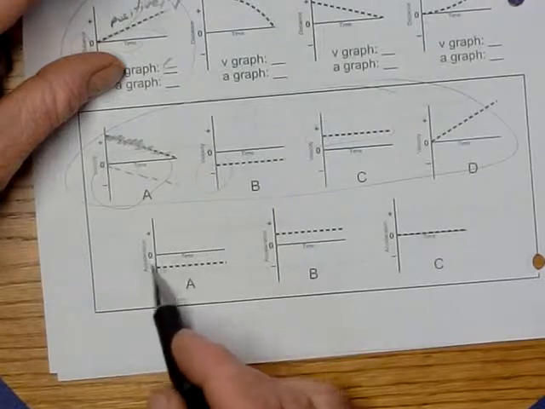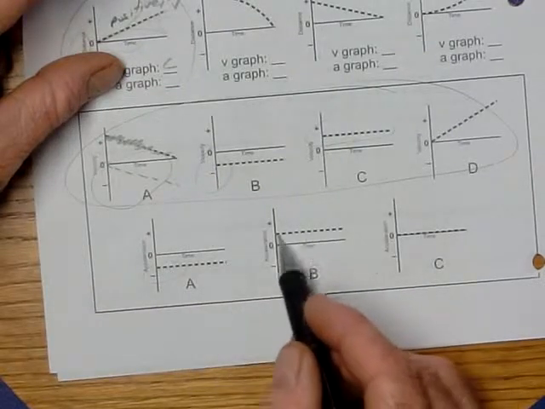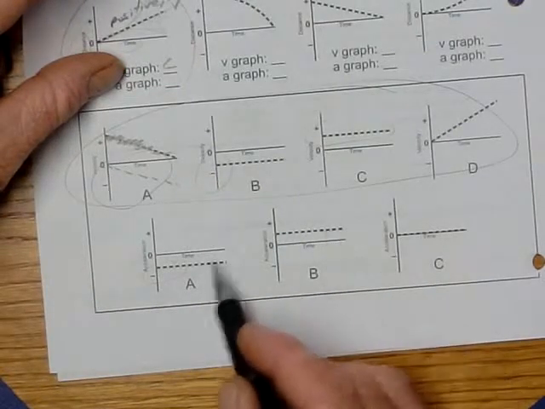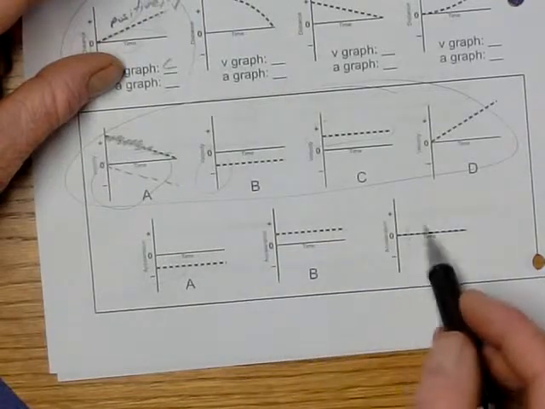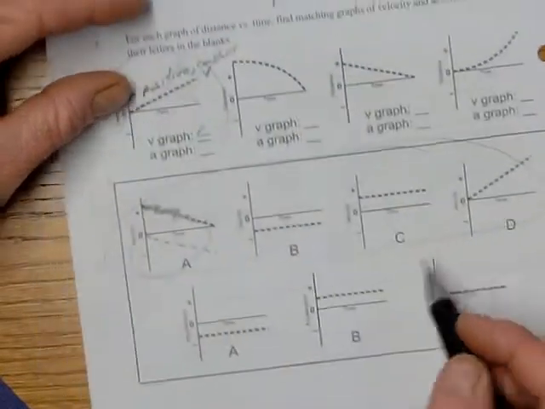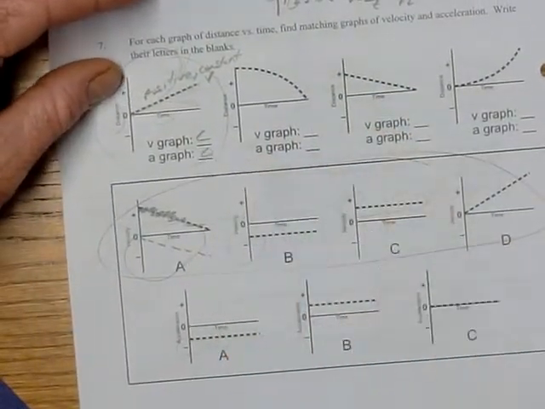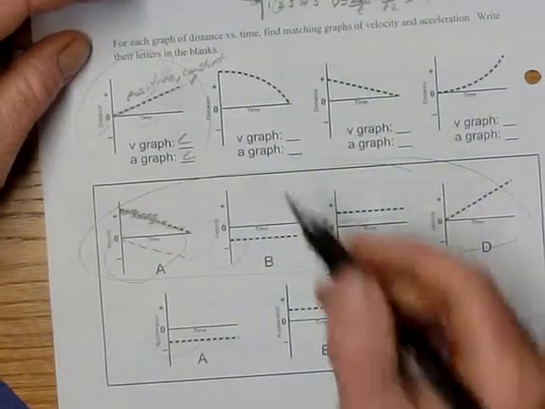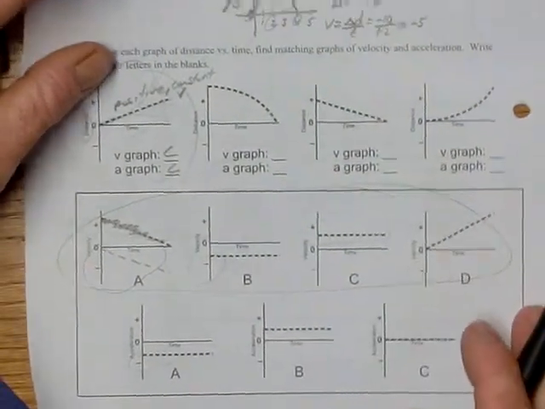This shows a negative acceleration. This shows a positive acceleration. Both of them stay the same the whole time. This one shows no acceleration. So that's C also. That's a really tricky one. Let me come back to that one.